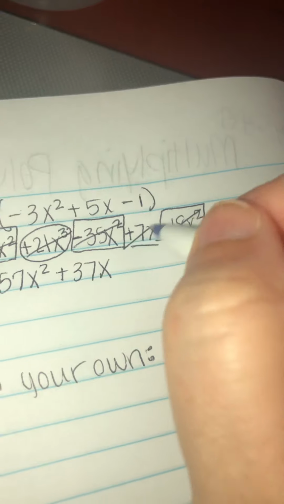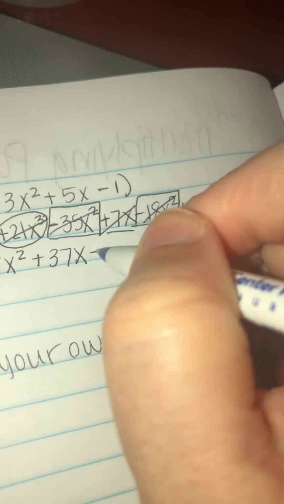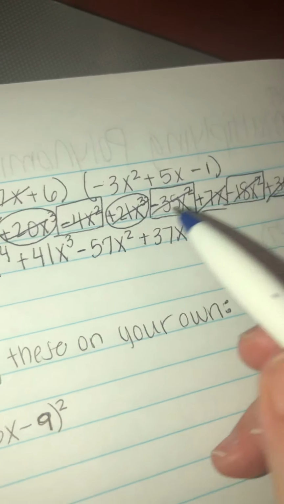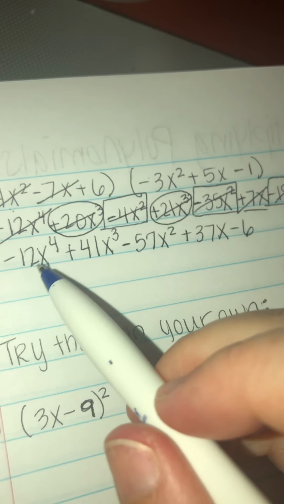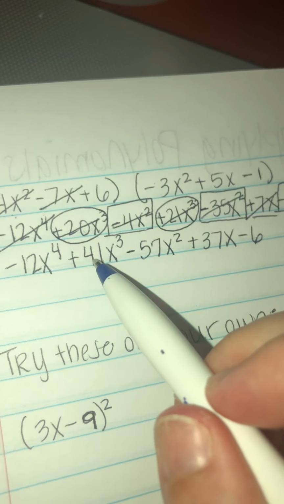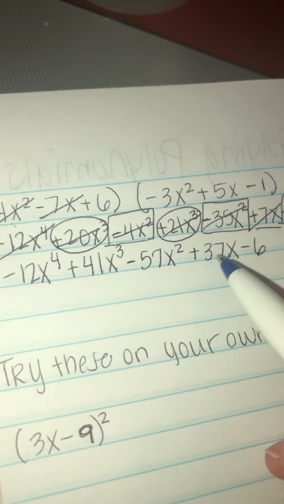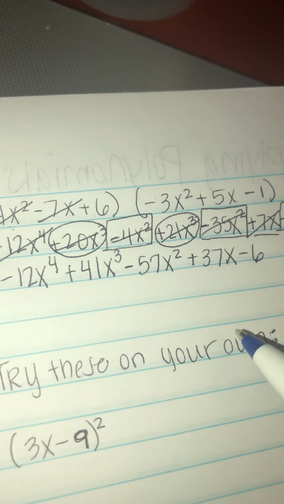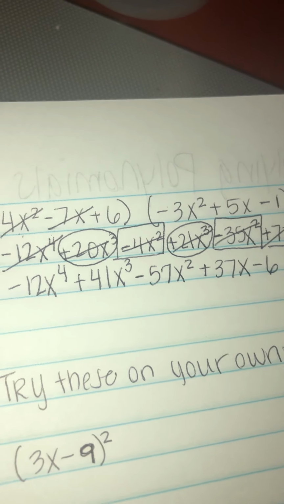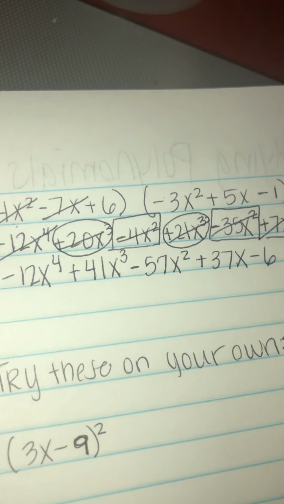Attach the x. And then all I have left is a minus 6. So my final answer is negative 12x to the 4th plus 41x to the 3rd minus 57x squared plus 37x minus 6. And that's it. There's nothing else I can combine.